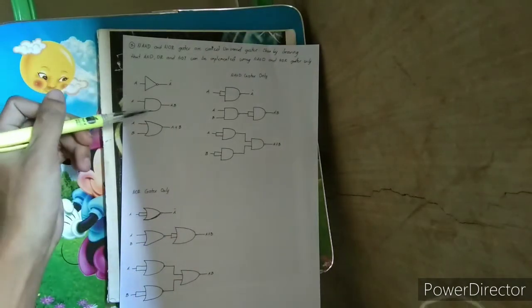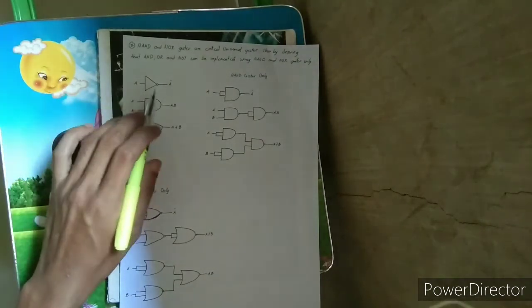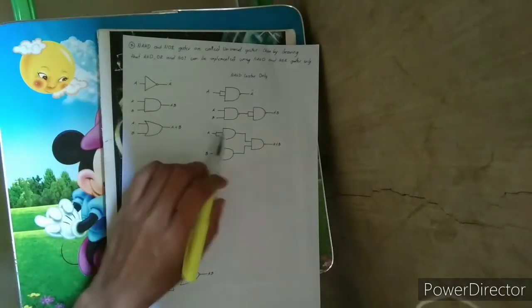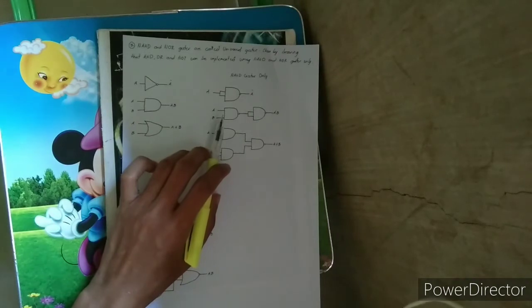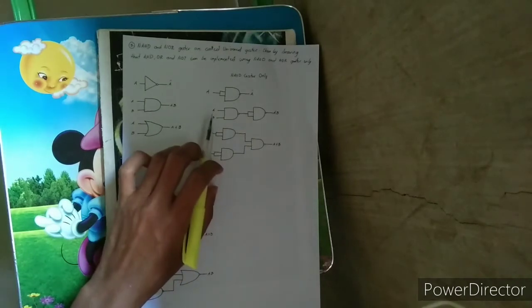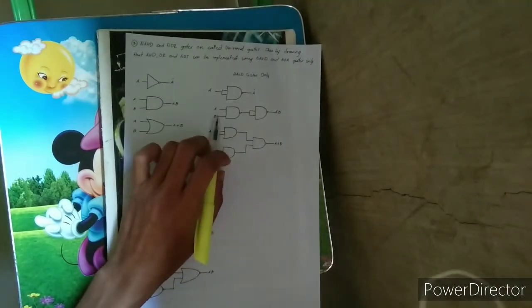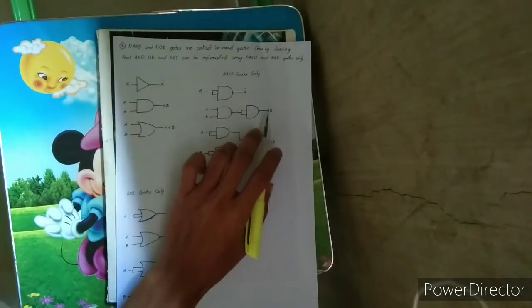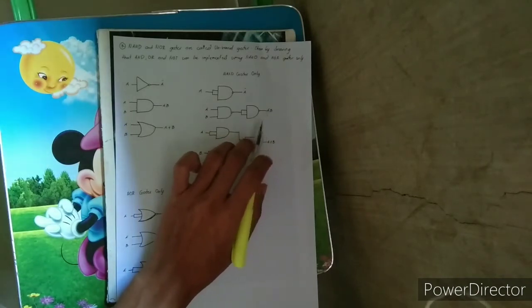Next, in AND gate, implementing an AND gate using NAND gates: an AND gate can be replaced by a NAND gate with its output complemented by a NAND gate inverter. So if we have an input AB, the output is AB, or A times B.